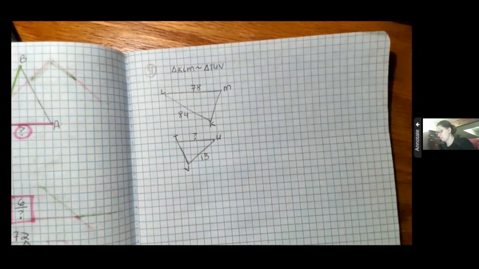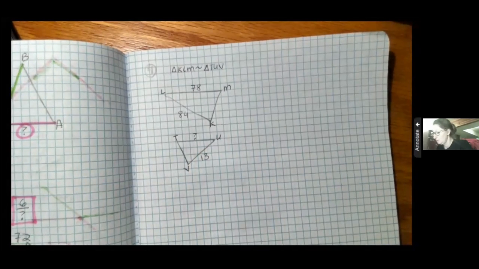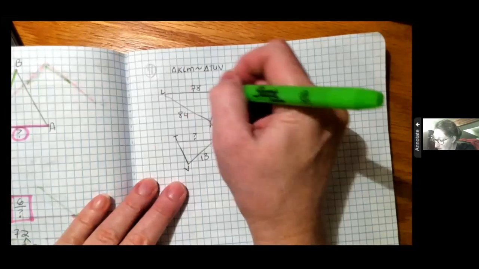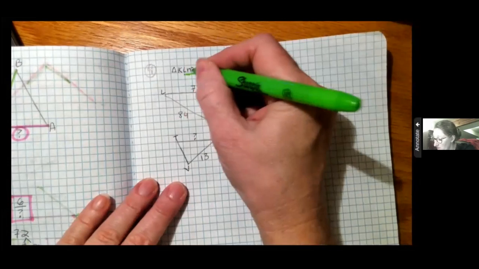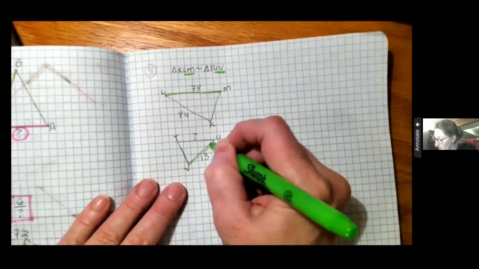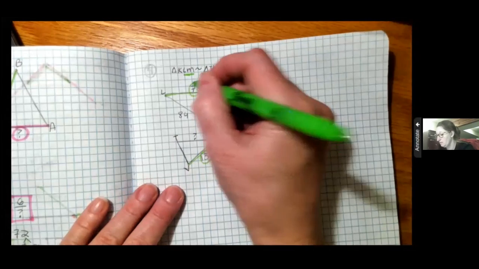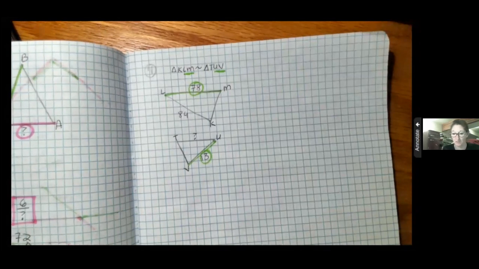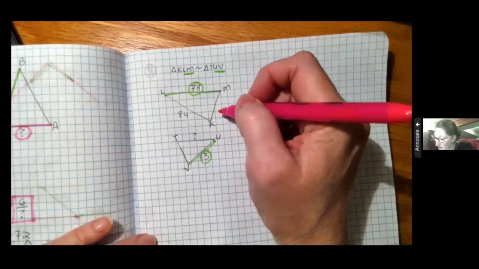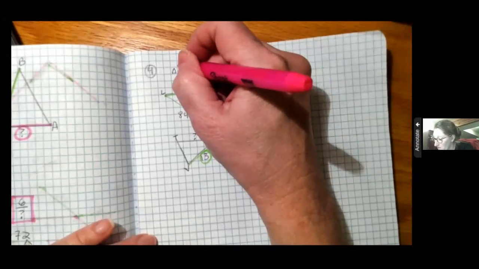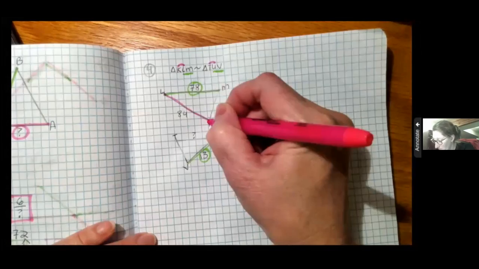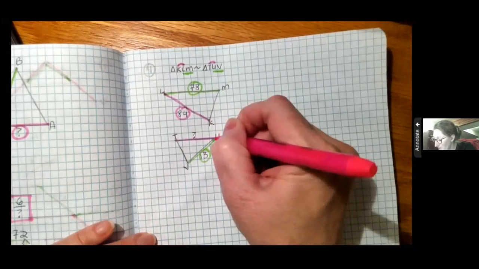Now, I need to look at my similarity. I know LM, so I'm going to do that first. LM is in the same position as UV, and I'm going to highlight them, LM and UV. So these are going to be matching buddies. Now, I know LK. Well, it's also these two, KL. So that's going to match up with TU. And TU. Oh, good. I have something there.